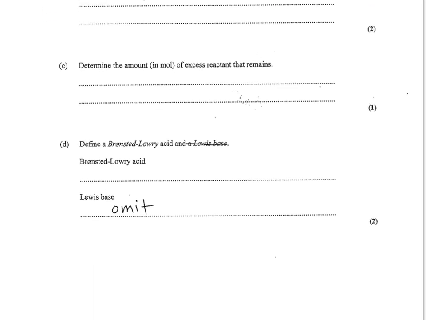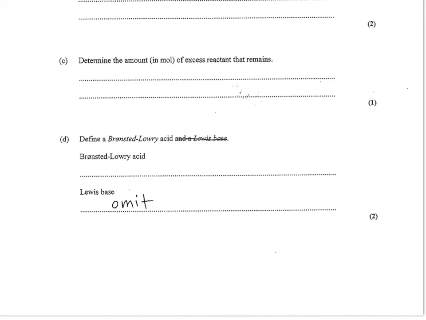C says determine the amount in moles of excess reactant that remains. And in order to determine your excess reactant, you have to first determine how much of that reactant you did use. And I can take the 0.600 moles of H2SO4 that I was given, and I could compare that to the amount of Al2SO4 that I had to use. And I see I used 2 moles of Al2SO4 for every 3 moles of H2SO4 I used.